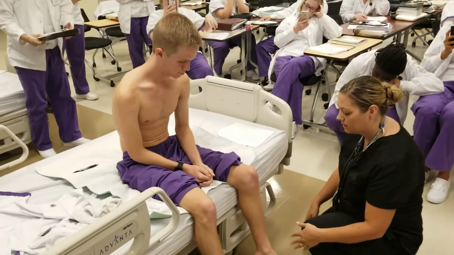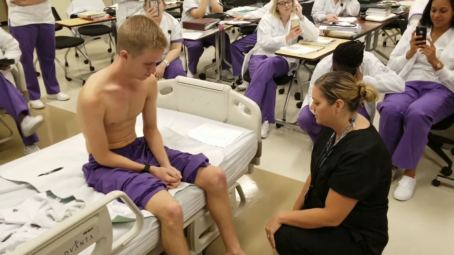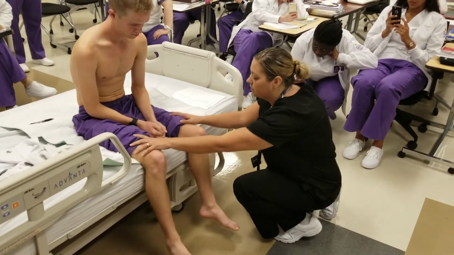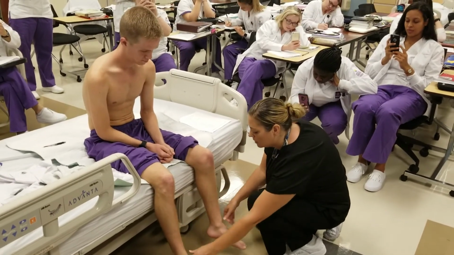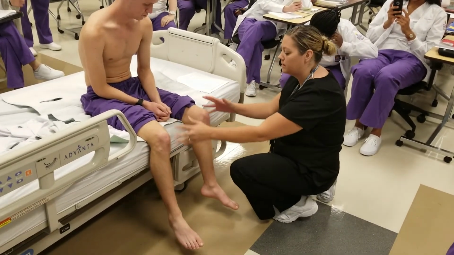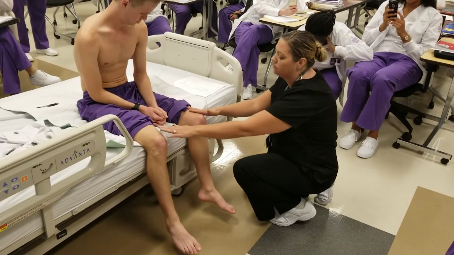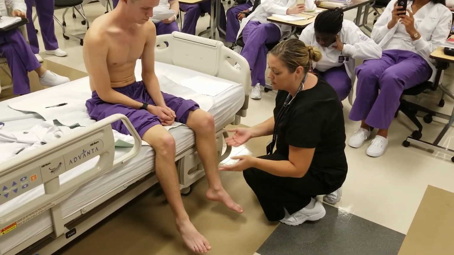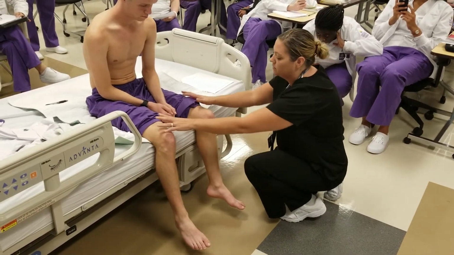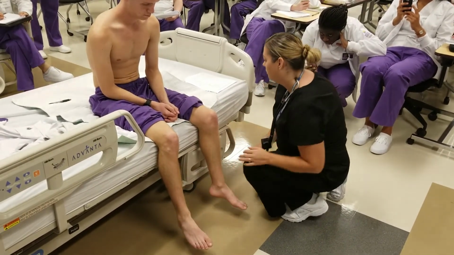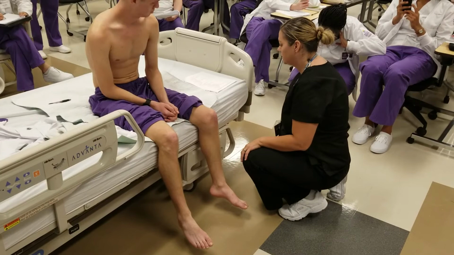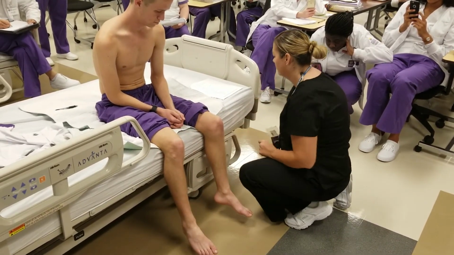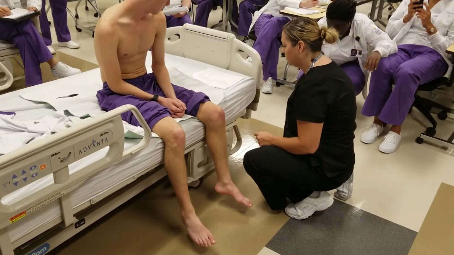So now I'm looking at the skin color of his lower extremities, and his skin color is pink. Temperature, I'm going to want to feel upper legs, lower legs, and feet. You want to note any discrepancy or changes between any of those. Okay, sometimes the upper extremities may be warm and the lower extremities may not be warm. So it's good to assess the whole leg and the whole foot. Okay, so his temperature is warm. His skin is dry. Okay.